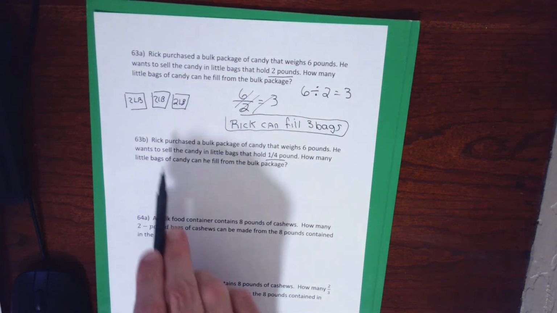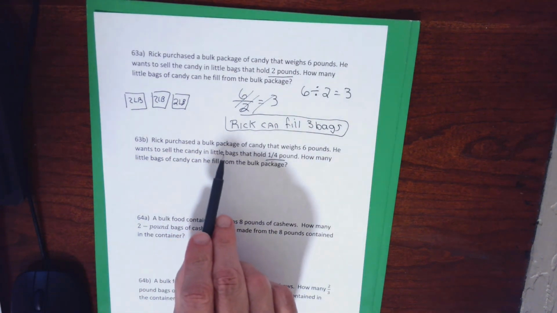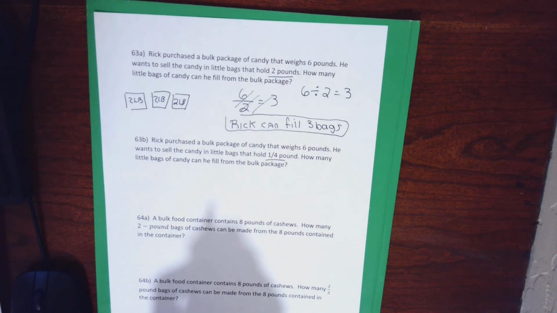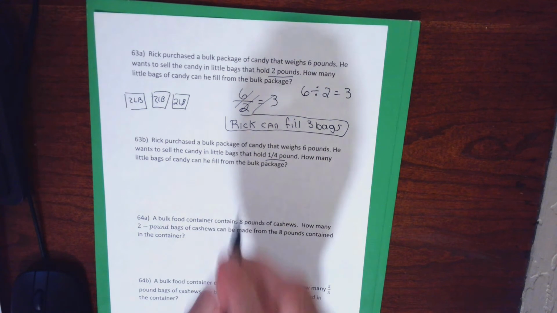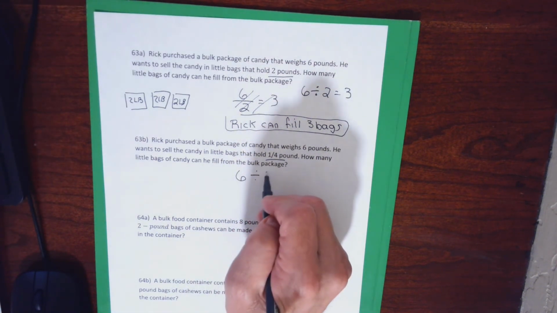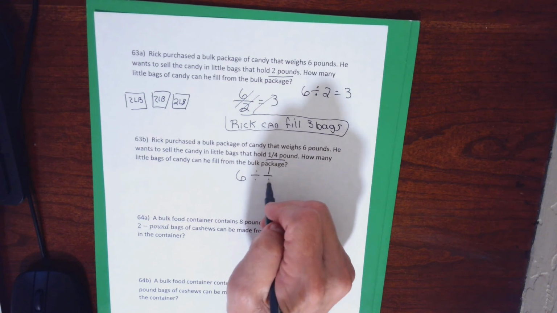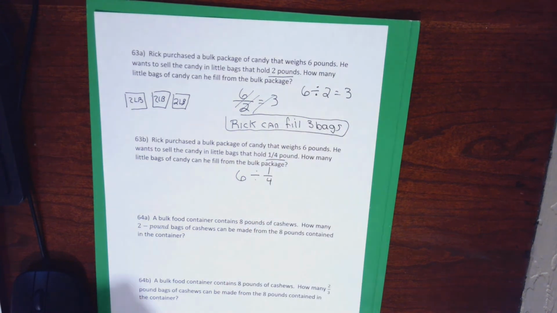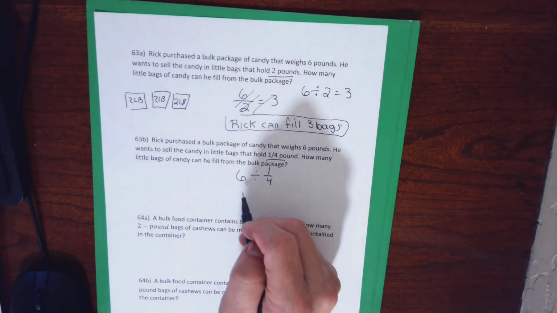So same question. Rick purchased a bulk package of candy that weighs 6 pounds. He wants to divvy it up into little bags that weigh 1/4 pounds. How many can he make? It's just the 6 total pounds divided by the size that I want to divvy them up into. And I'm going to invert and multiply.